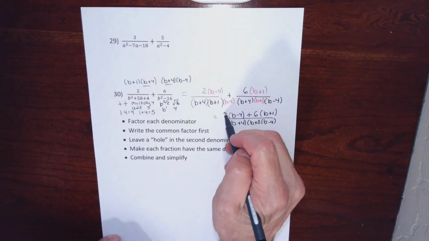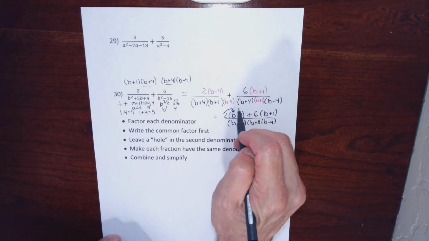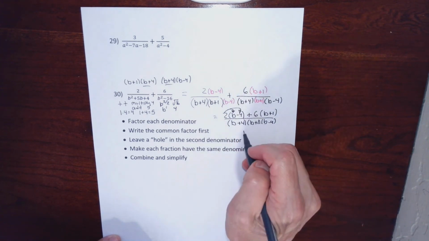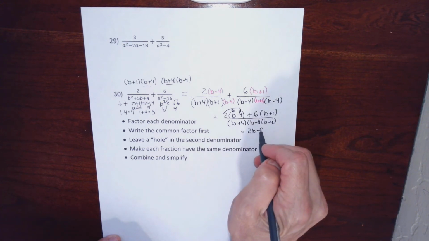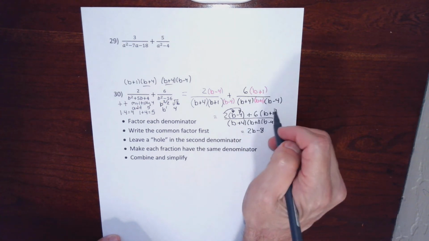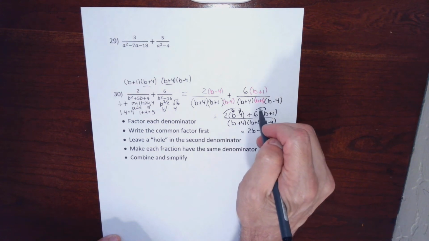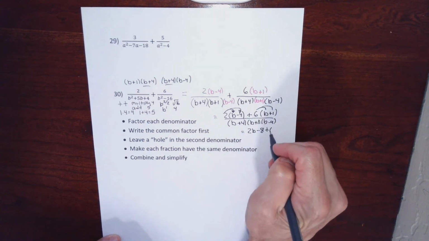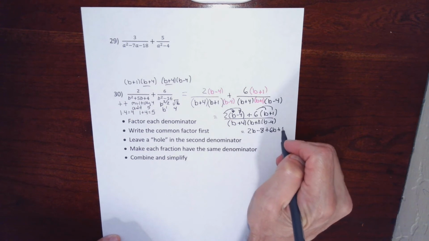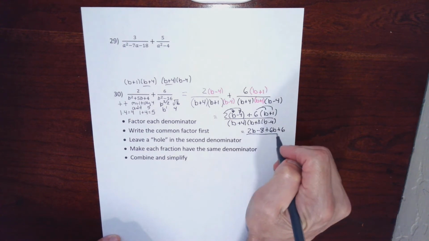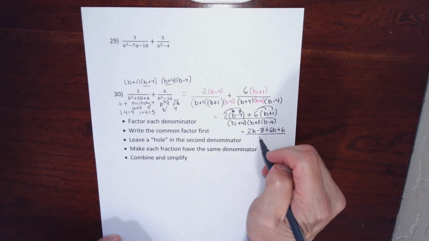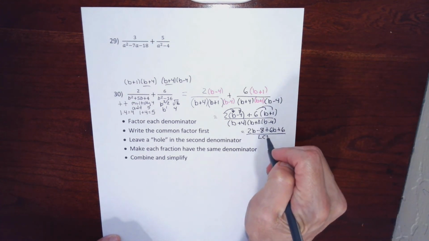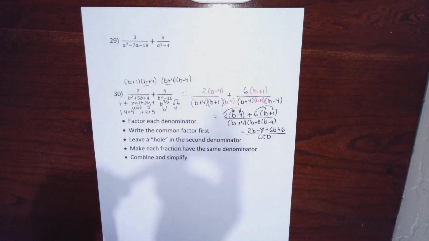As I'm simplifying the numerator, in the first parentheses I'm going to multiply 2 times b and get 2b, and 2 times minus 4 and get minus 8. The second parentheses in the numerator, to clear it, I'm going to multiply 6 times b and get plus 6b, and 6 times 1 and get 6. Because this isn't my answer, and I don't care to write that whole denominator down, instead of writing all 3 pieces of the denominator, I'm going to write LCD, just meaning that's the common denominator.